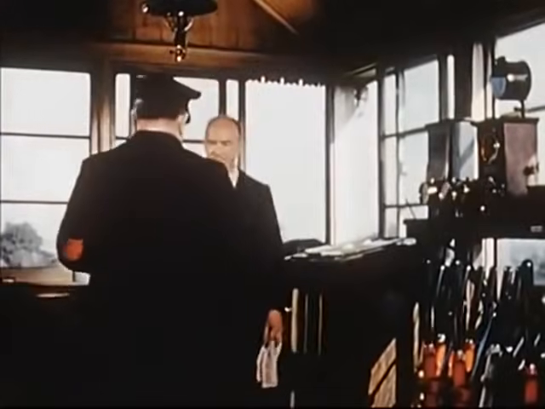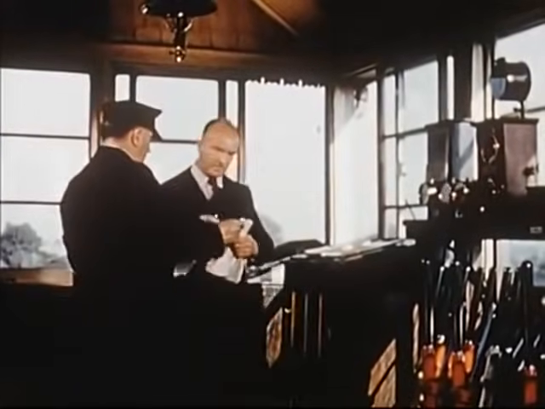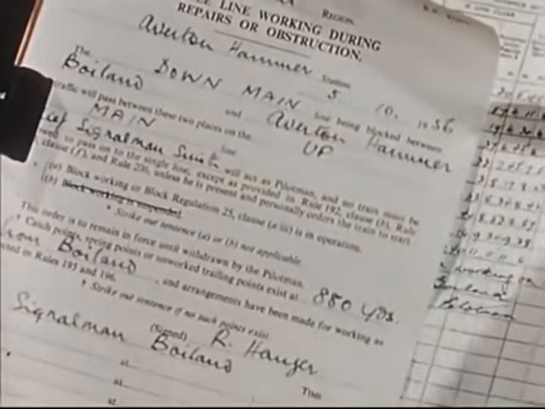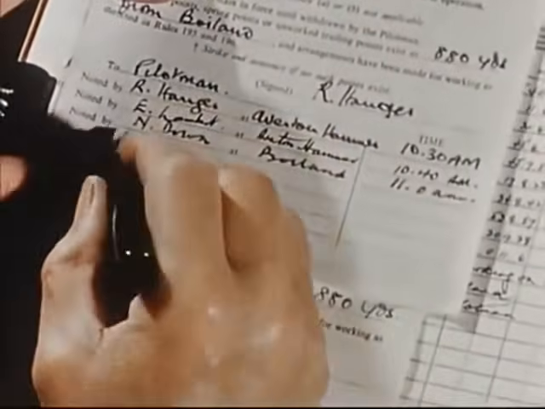At Boylan's signal box, Signalman B is given a form to retain and signs the pilotman's form.